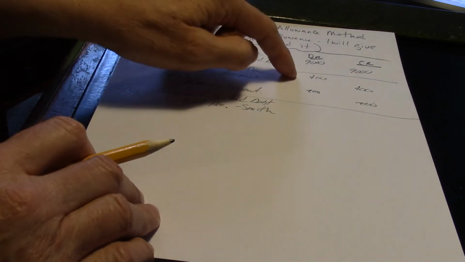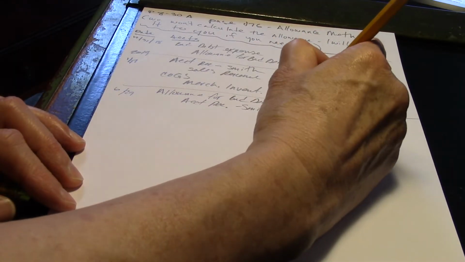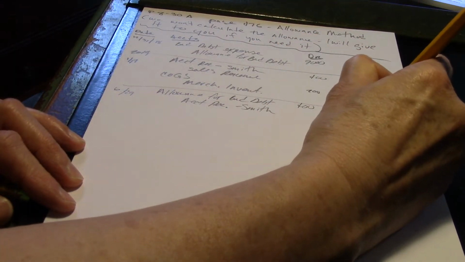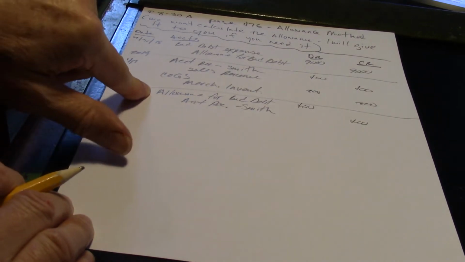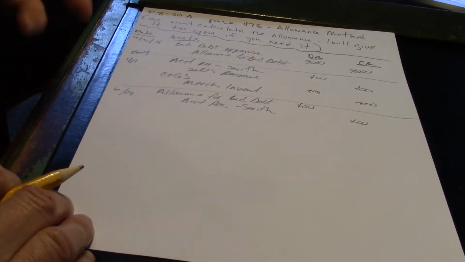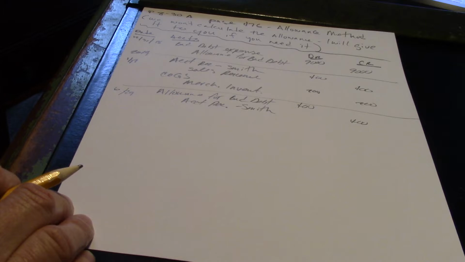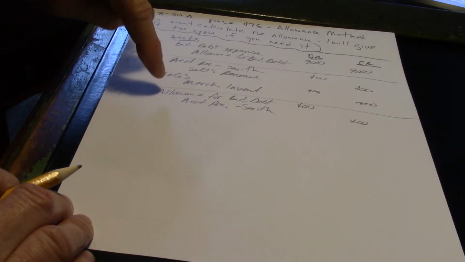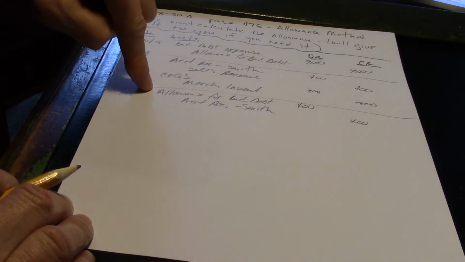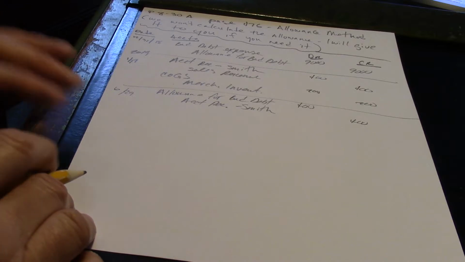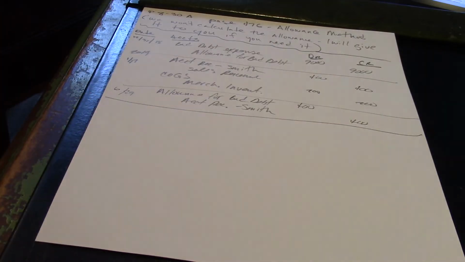How much? Well, he owes us 400, so we write that whole thing off. The only thing that's really different from the direct method is that instead of writing it off to bad debt expense, we write it off to allowance for bad debt. That's really and truly the only difference.